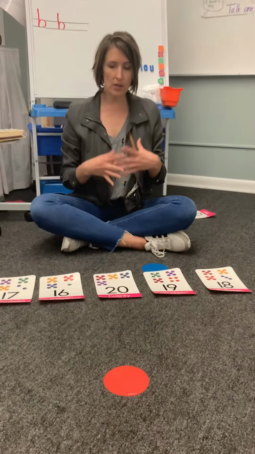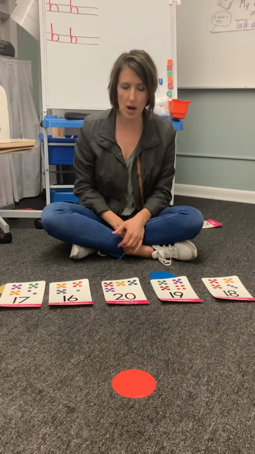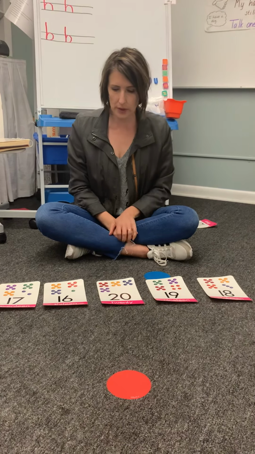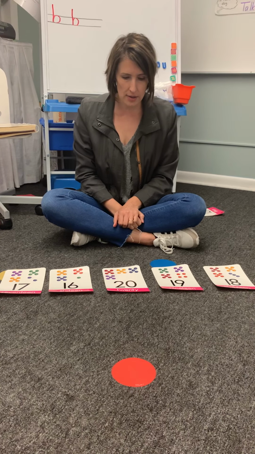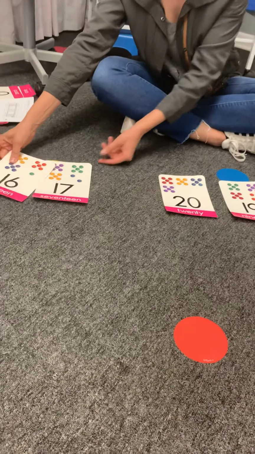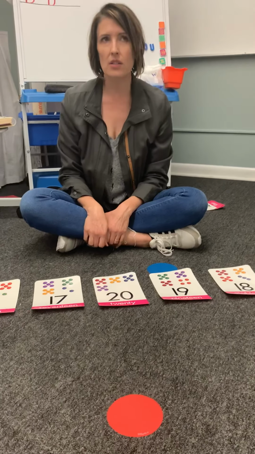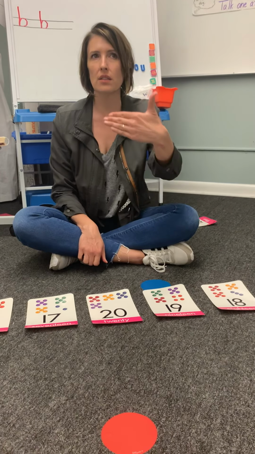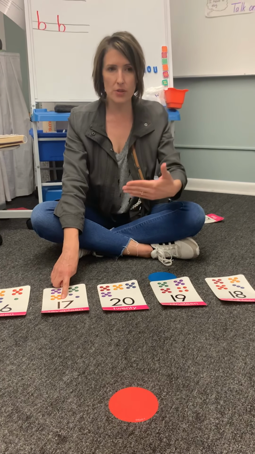So remember, these are numbers 16 through 20. So we know we have to start with 16. So a 16 would look like what? A 1 and a 6. Here we are, 16. So let's put that in the front. What comes after 16? Say it to yourself. 16, 17. That's right.